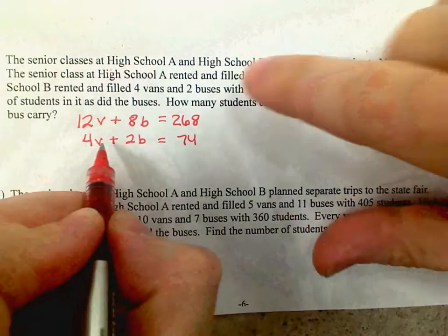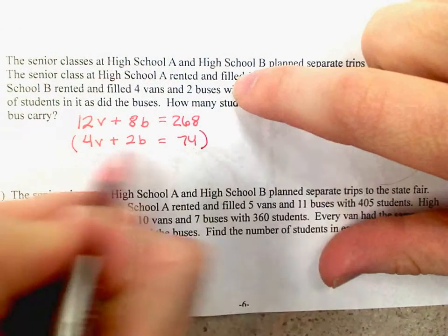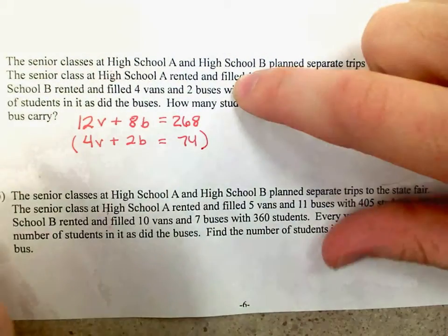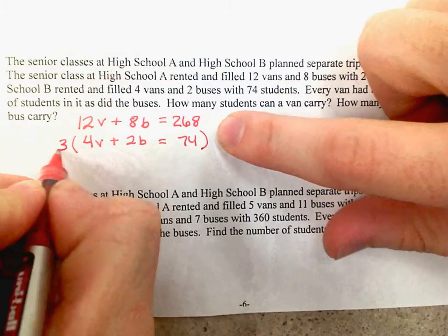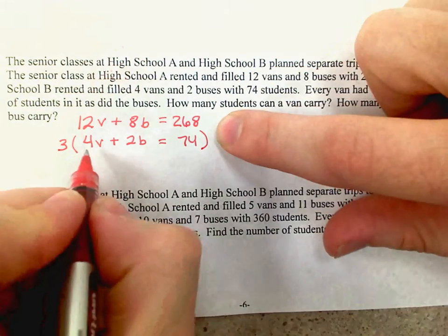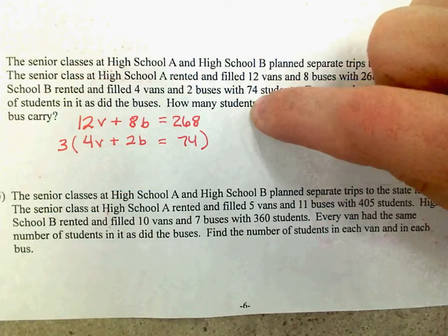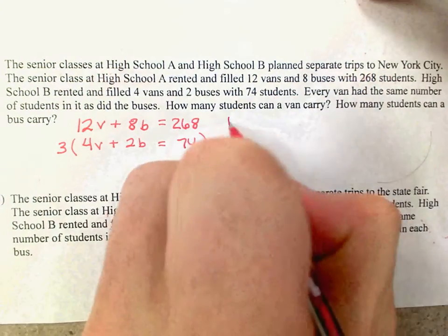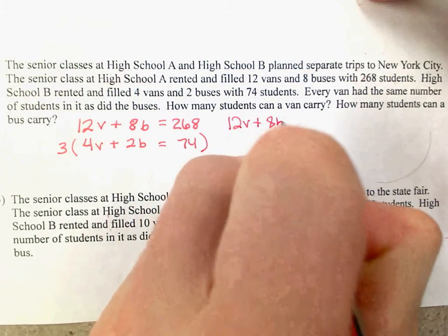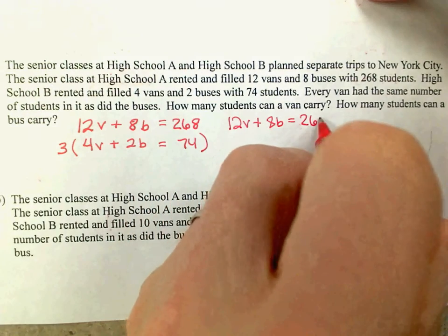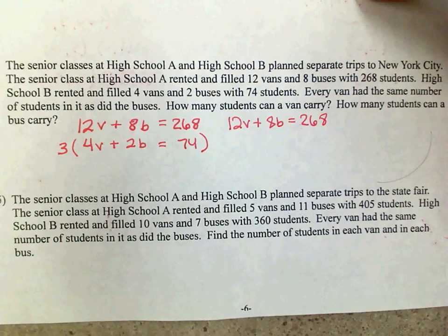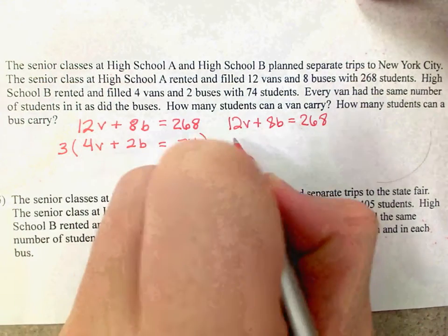Elimination means we need to multiply one of the equations by something to get one of the variables to be the same. So if I want to multiply the equation, for example, by 3, that would give me 12V plus 6B equals 222. So I'm going to write the original equation over again, and then I'm going to multiply the second equation by 3.